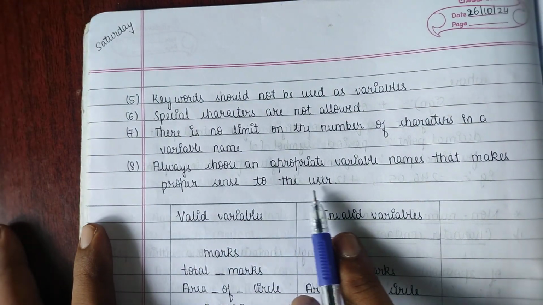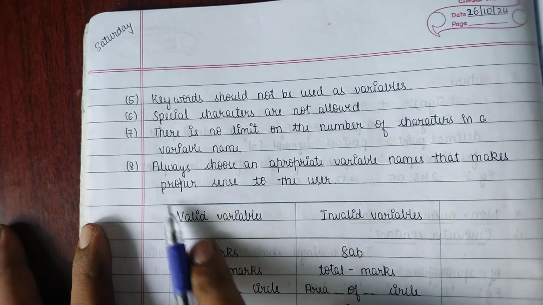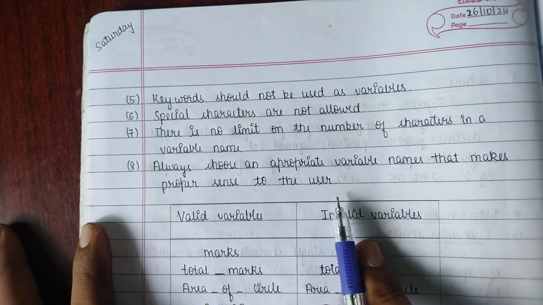Now always choose an appropriate variable name that makes proper sense to the user.